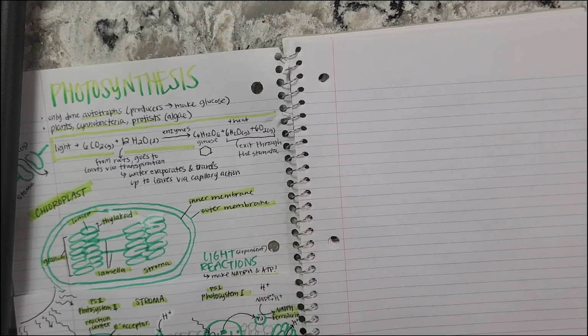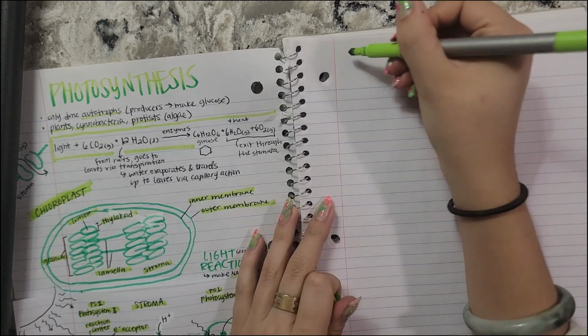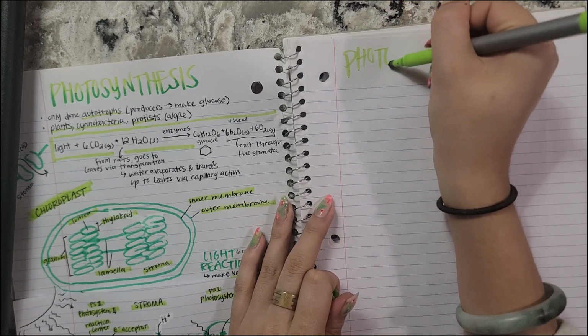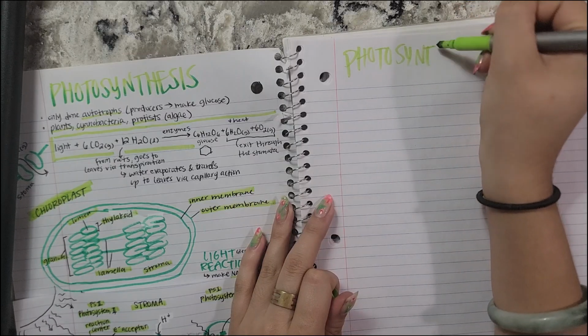Okay, so we're still talking about photosynthesis. Let's make a lovely header. Photosynthesis, part 2. Electric boogaloo.